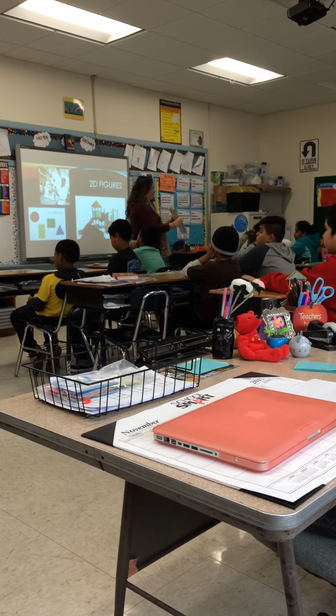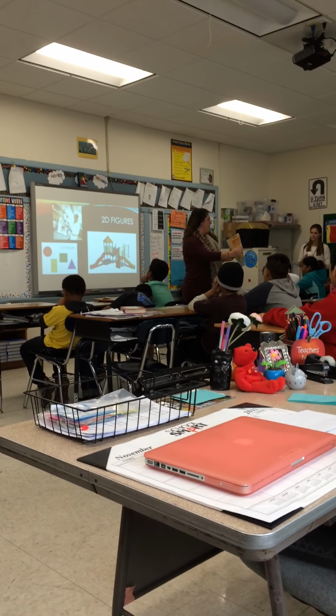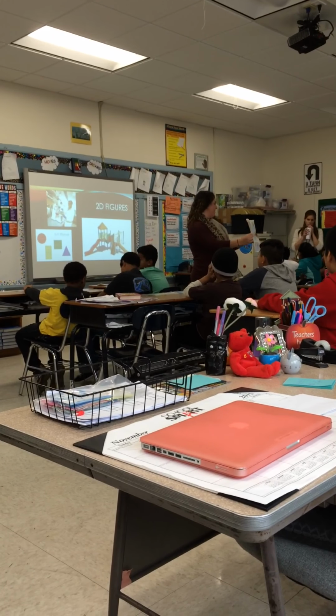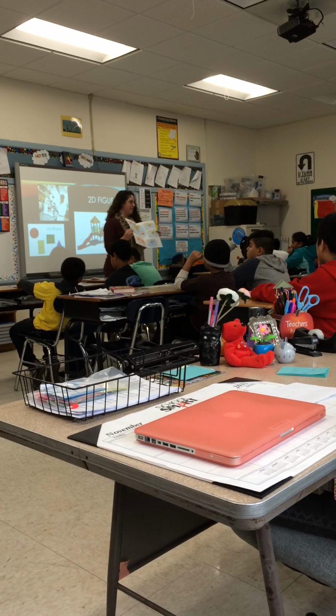If you talk about diagrams, you made them in your books yesterday. This bottom one made all the continents. It's a diagram, because diagrams, pictures, and maps are all 2D figures.